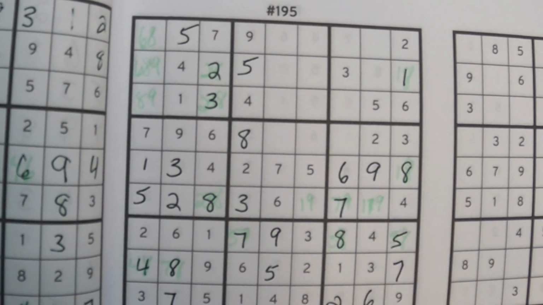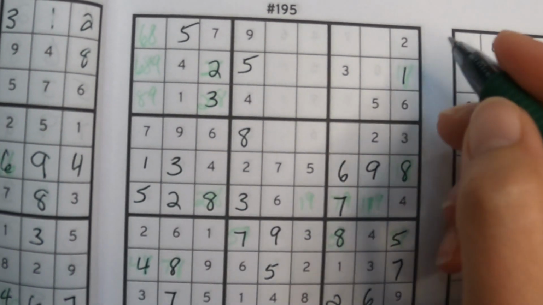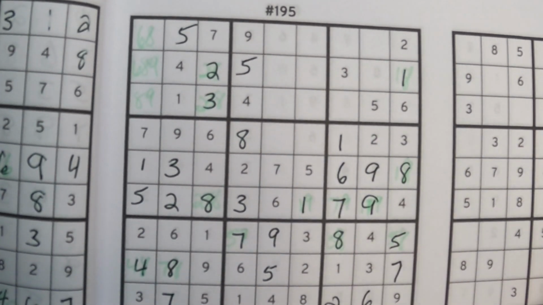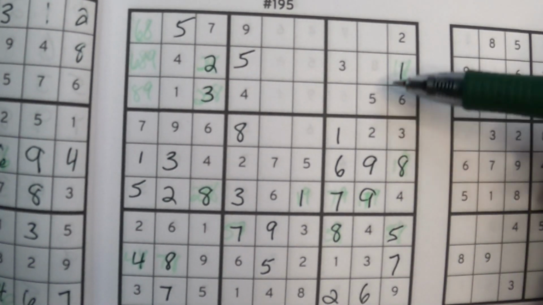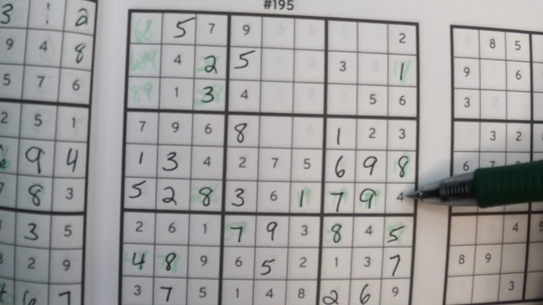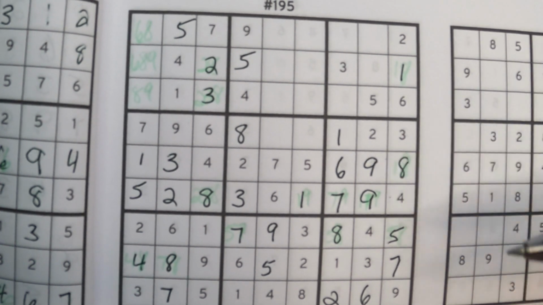And that means for this box, we're missing 1 and 9, but we've got a 9 here. So 1, 9, 1. For this column now, we're missing, we've made a mistake. There's 2 9s in this box.